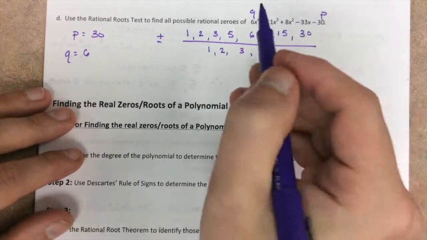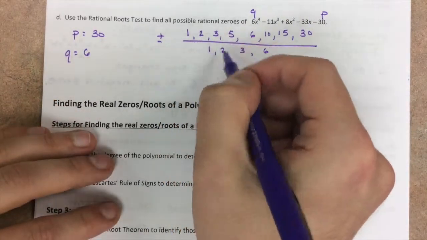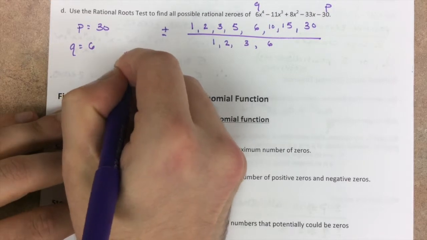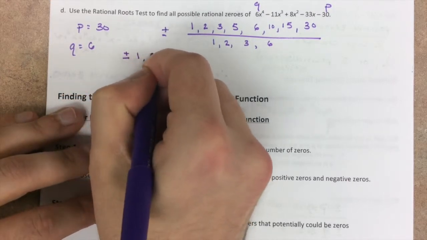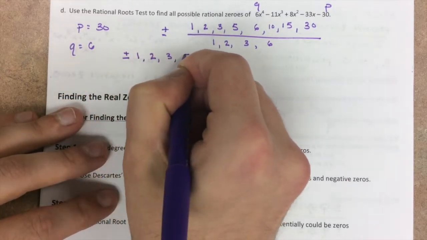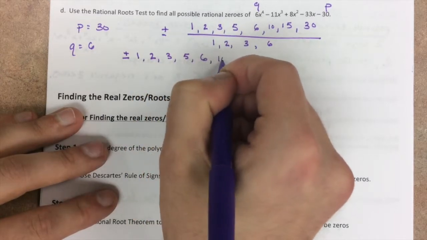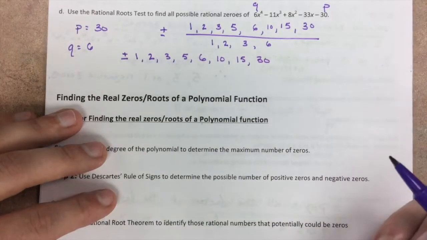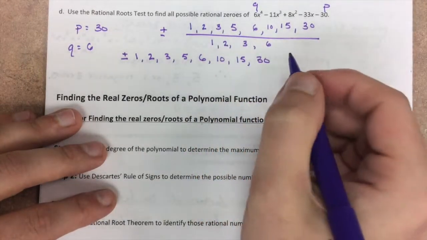Okay, so if we're generating our list, we're going to write everything over 1. So our list is plus or minus 1, 2, 3, 5, 6, 10, 15, 30. Then we divide everything by 2.